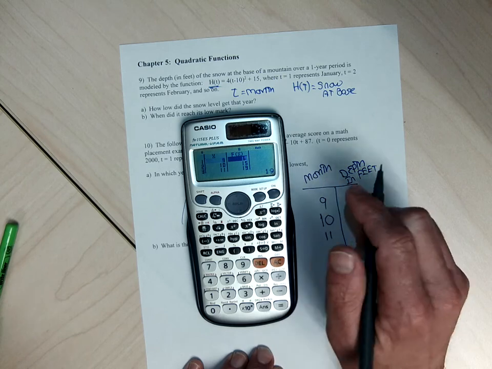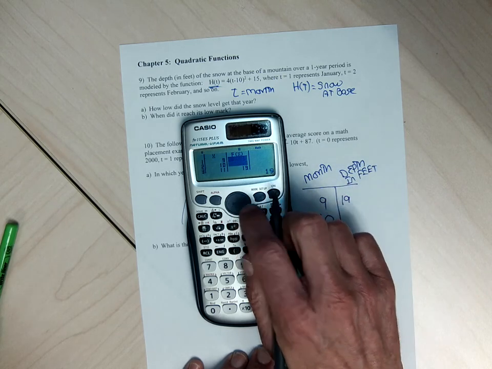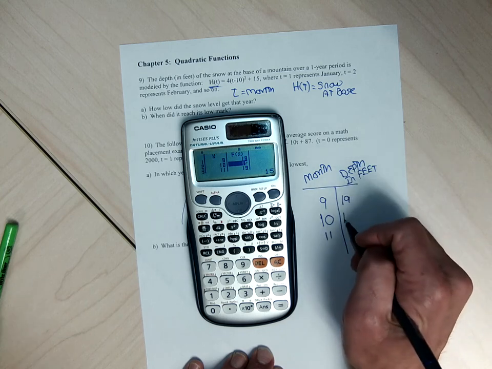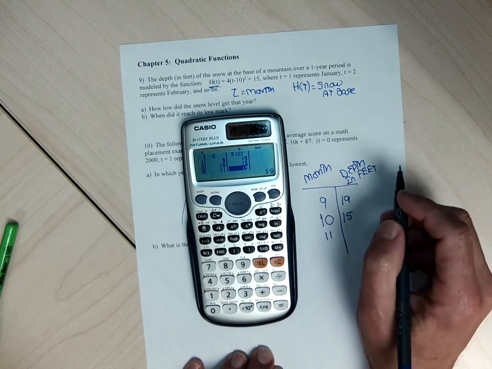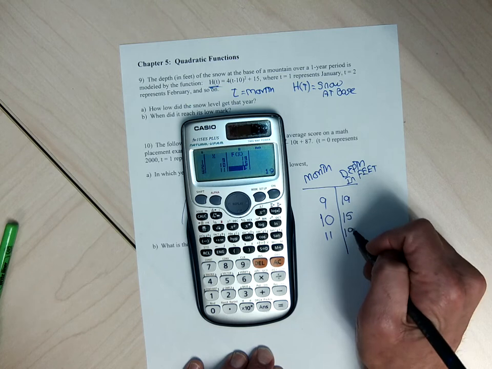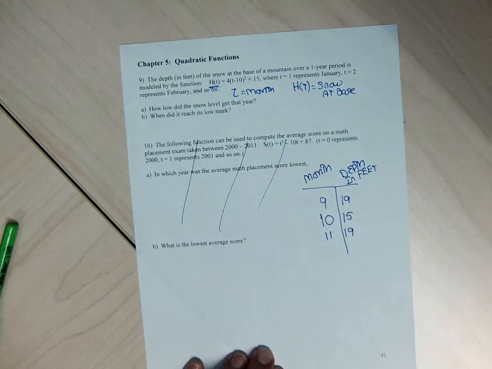So it says in September, the base had 19 feet. That's pretty healthy. Apparently here the snow never goes away. In October, it has a base of 15 feet. It's definitely not Flagstaff. And in November, it's back up to 19 feet. May not be a very realistic problem, but I just wanted to make something that worked.